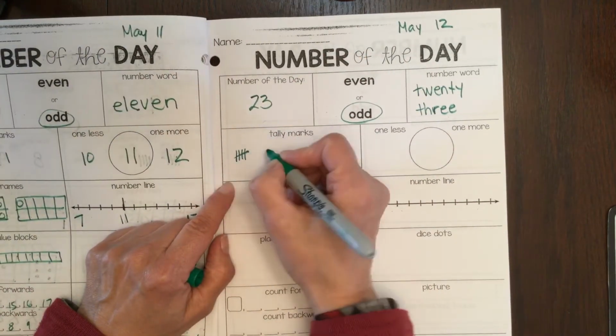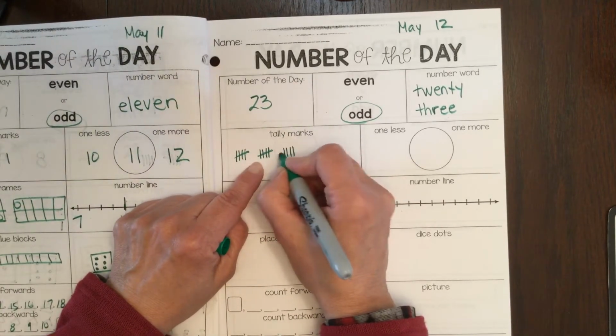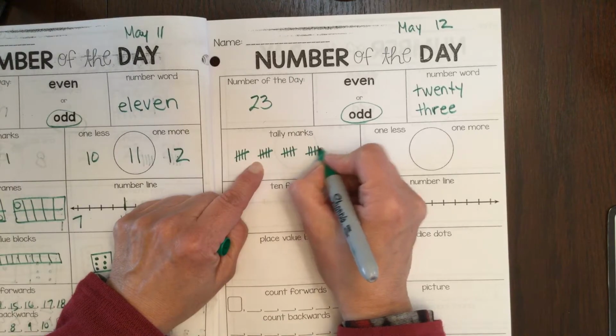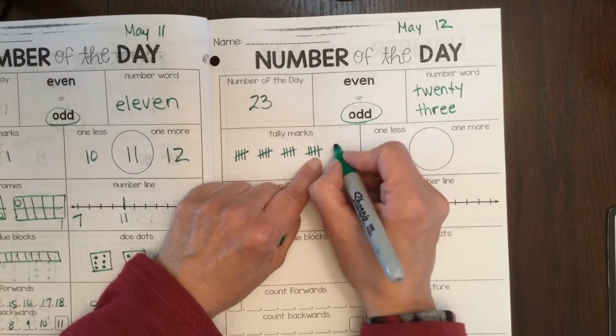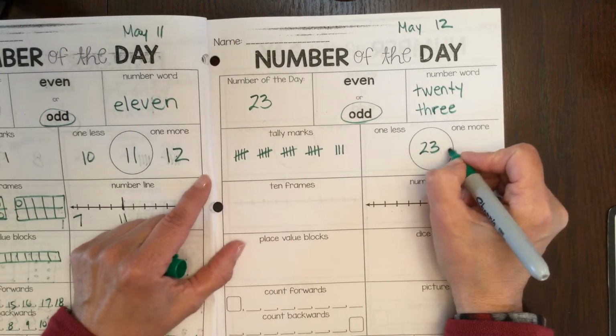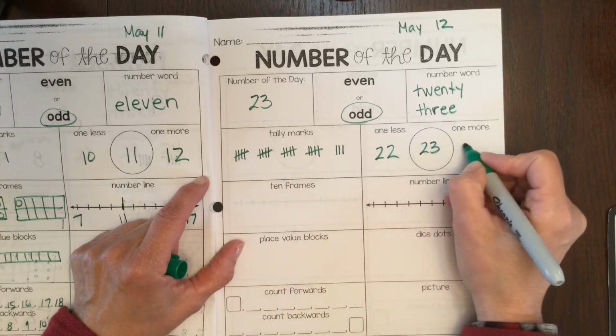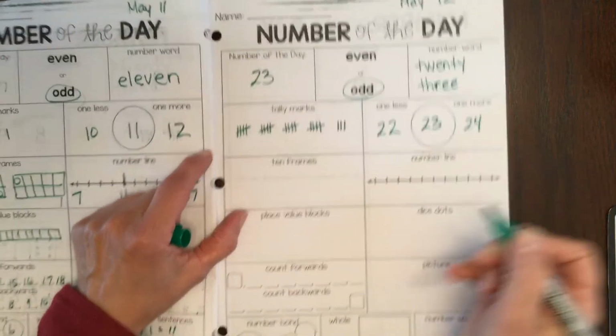So we'll quickly do our 4 sets of 5. Notice I'm leaving big spaces in between my groups of tally marks, so I can easily see 5, 10, 15, 20, and 3 more. 23 is my number. It goes in the middle. 1 less is 22, and 1 more is 24.